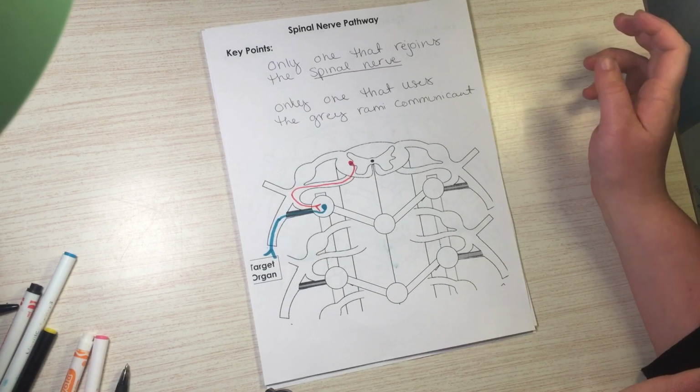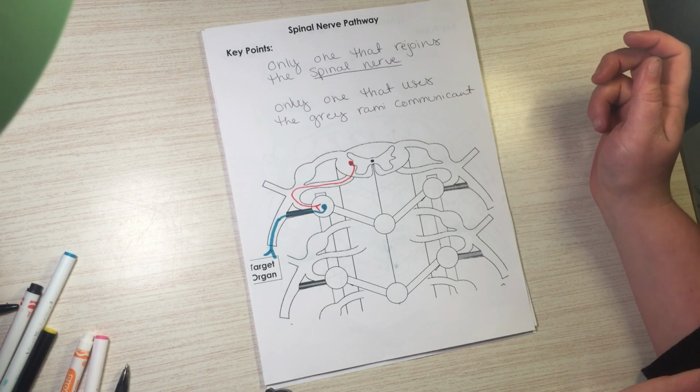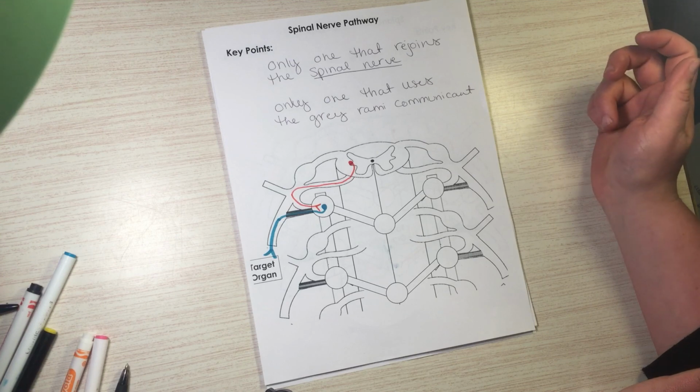So now we've covered the four pathways of the sympathetic autonomic nervous system. Make sure to review the material and be able to recognize each pathway based on their identifying characteristics.